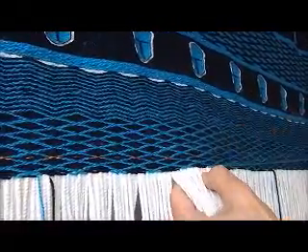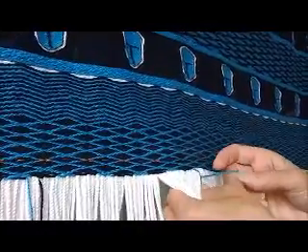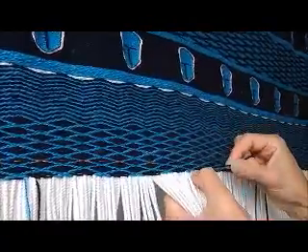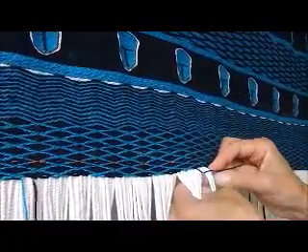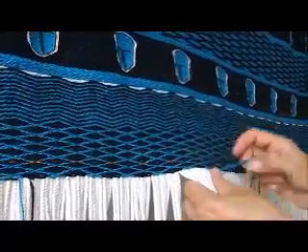So this is a pattern, and you'll see that there's another pair of the wefts waiting to be picked up and carried across also. So anyway, this is progressing pretty good. I'm more than halfway through this robe, so that's pretty exciting.